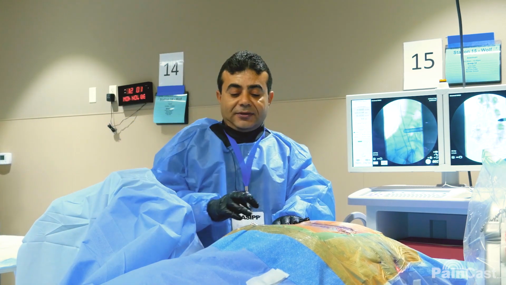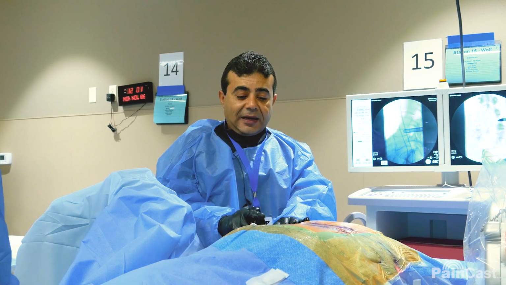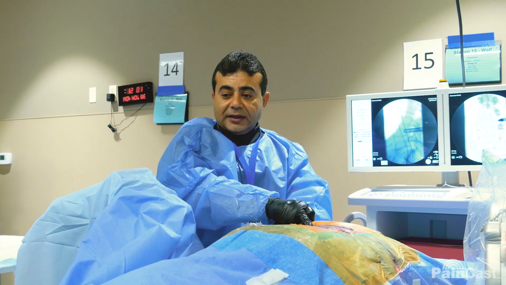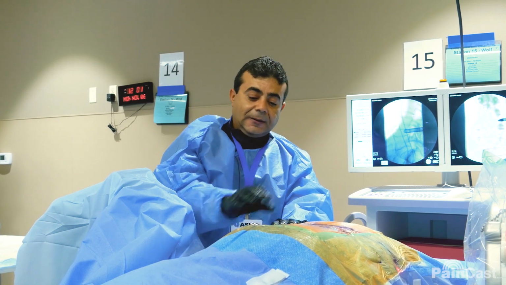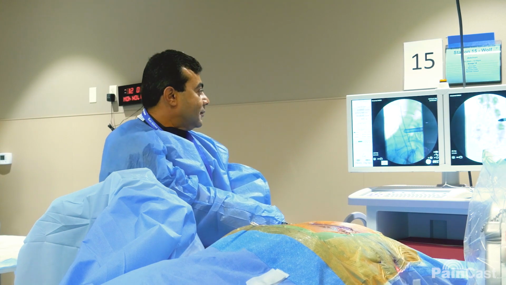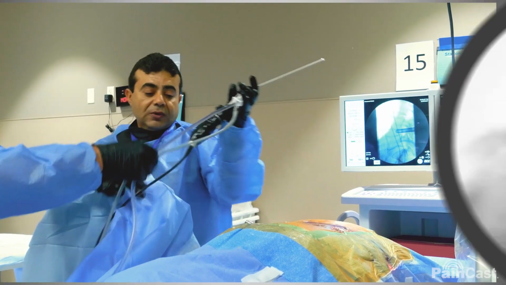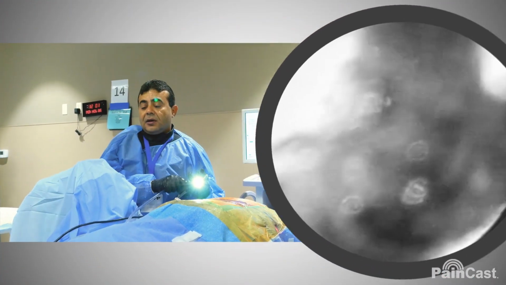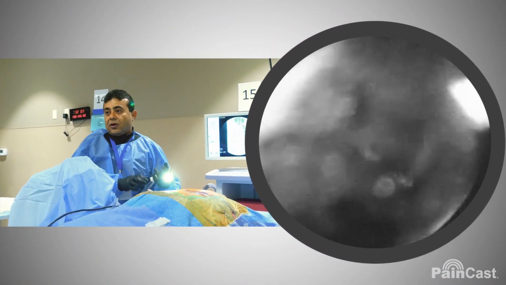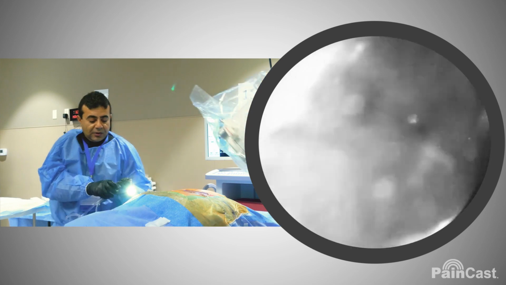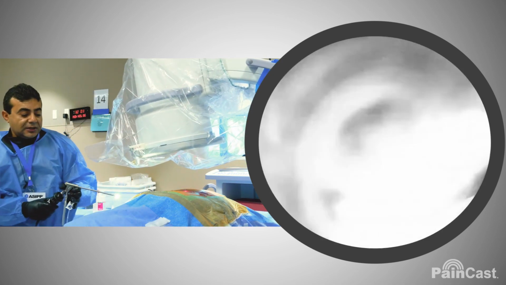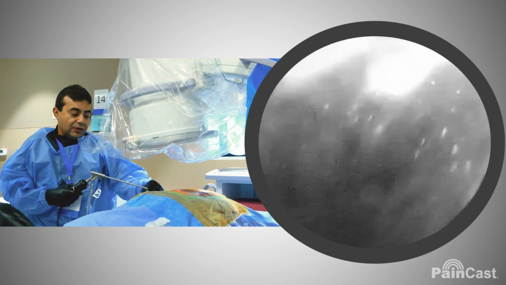Now we have a sheath going from outside all the way to the inside of the disc. We're going to check lateral view, that's what we have, and then we're going to go in AP view. Always plan your entrance, or plan where you're going to do your work, according to the MRI. Your MRI is going to show where your herniation is, and that's your target, and that's what you're going after.